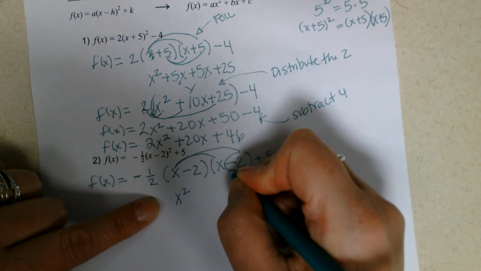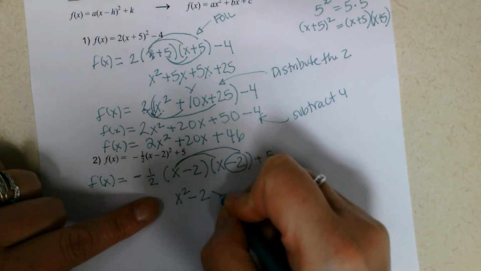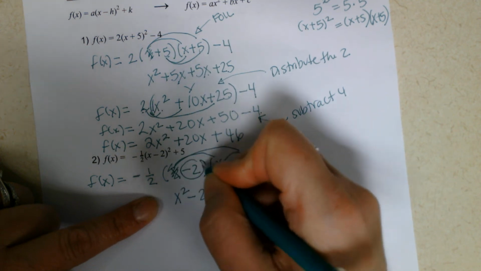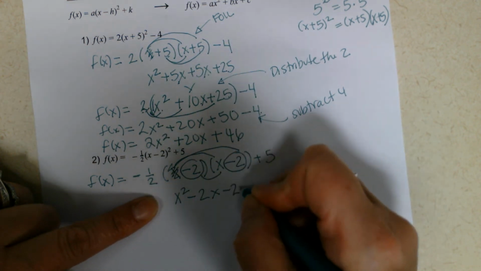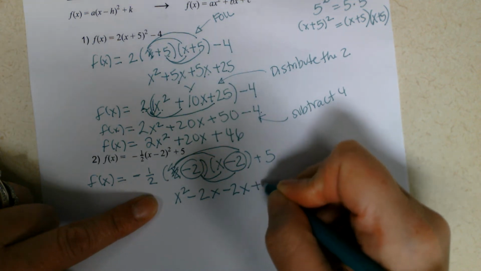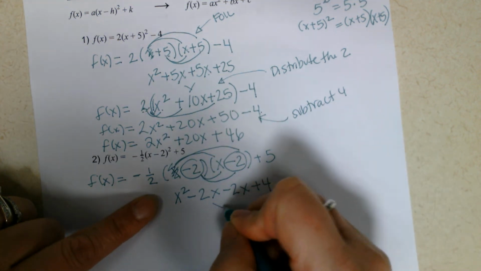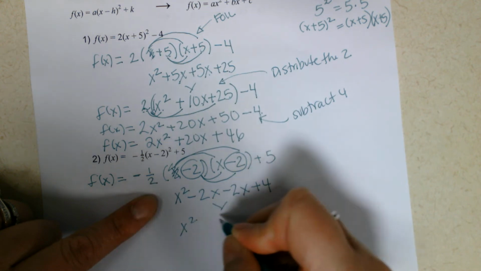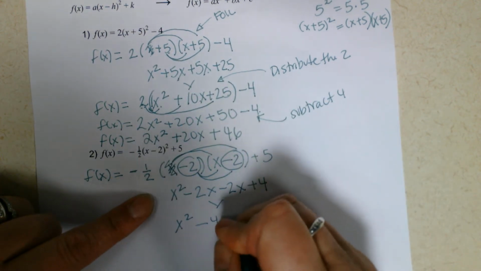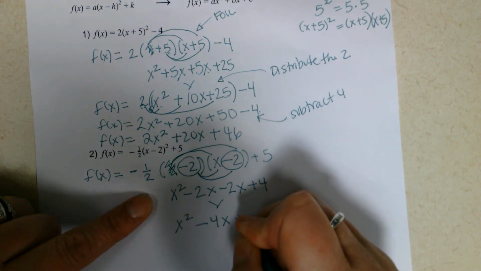x times negative 2, negative 2x. x is done. Negative 2 times x, negative 2x. Negative 2 times negative 2 gives us a positive 4. Let's combine our like terms. x squared, negative 2x minus 2x gives us a complete negative 4x plus 4.